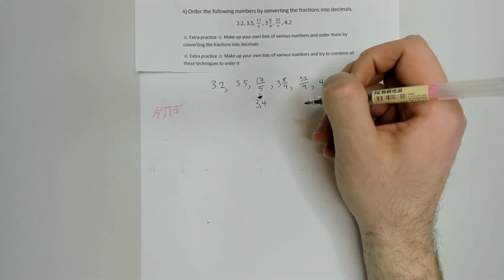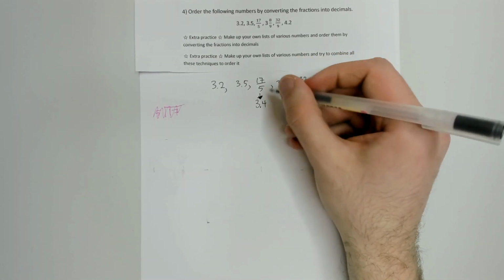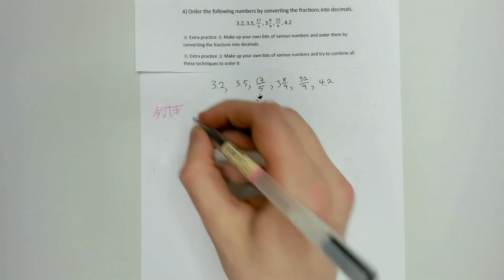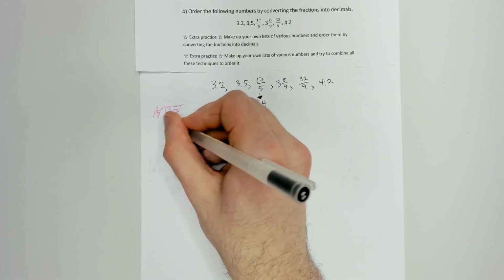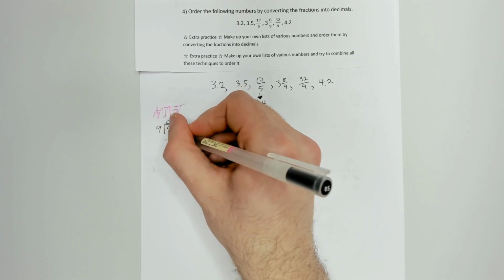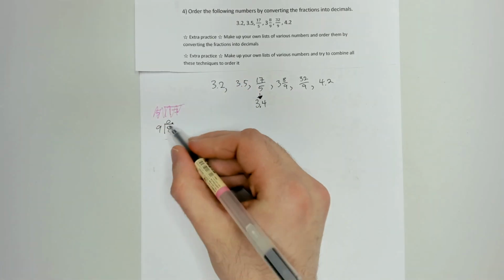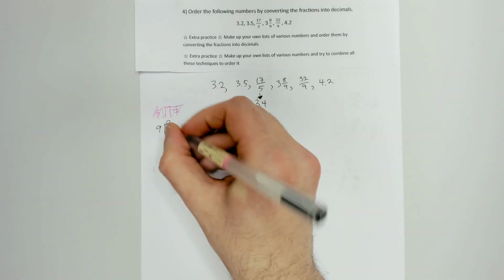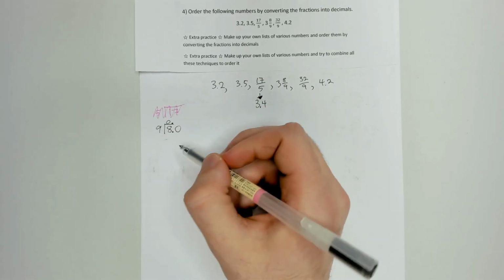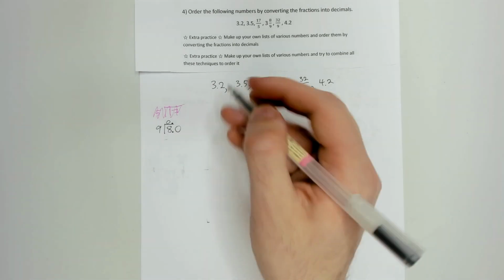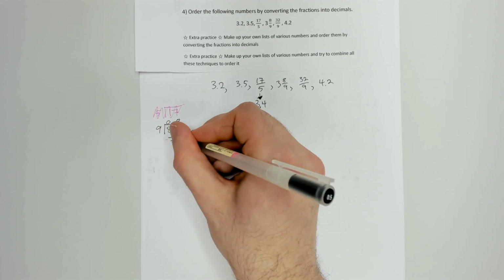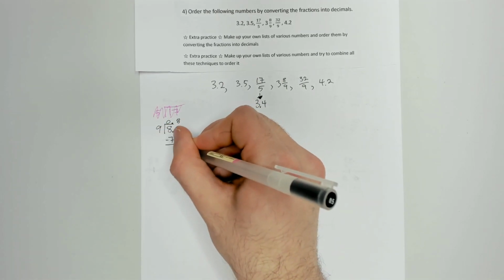Next up, we have 3 and 8/9. To convert a mixed number into a decimal, we just have to look at the fraction part and convert that into a decimal. So 8/9, we'll do 8 divided by 9. 9 can't go into 8, so we put a 0 here and then add our decimal point because we are at the 1 spot, so now we need to be adding extra zeros. So we have 80. How many times does 9 go into 80? Well, 9 times 9 is 81. That's really close, so it can only go in 8 times. 9 times 8 is 72. Subtract it off, we get 8.